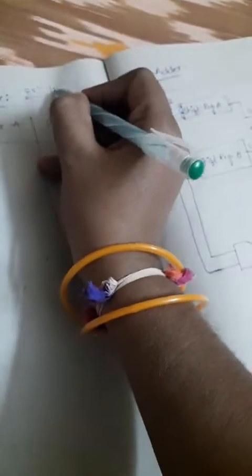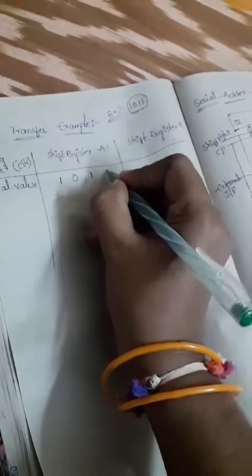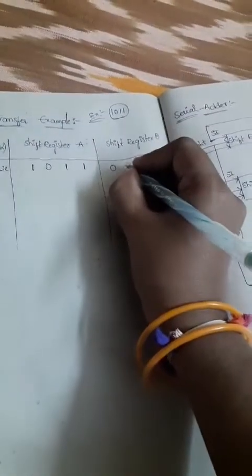Now I will take one example information for transferring. I can consider the information as 1011 binary. That means shift register A consists of 1 0 1 1. So this is the information the shift register holds. What about shift register B? Essentially it doesn't have any value, so we can consider it as all zeros. Here for example we consider a 4-bit shift register, that's why we take it as 4-digit information.